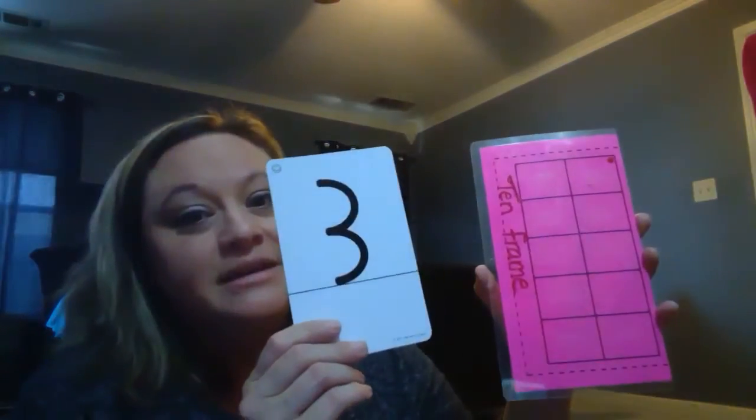Okay? Here is my next number. And here's my blank TenFrame. What is it? 3. Can you show me 3 on your TenFrame, please? Show me, show me. Everybody show me.